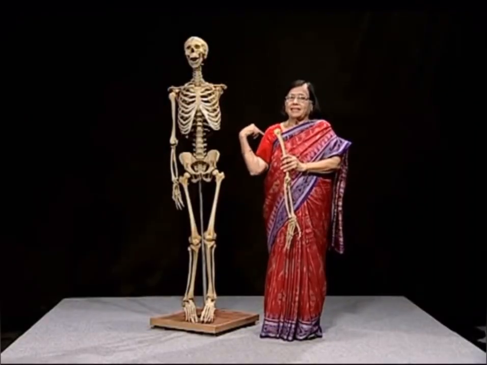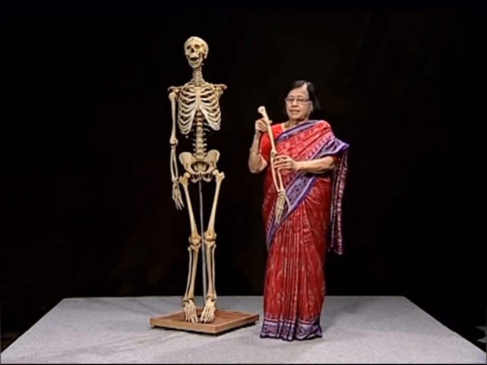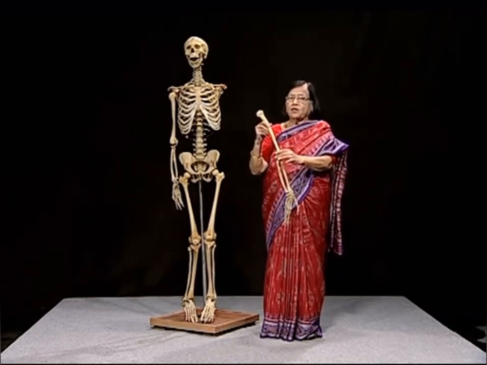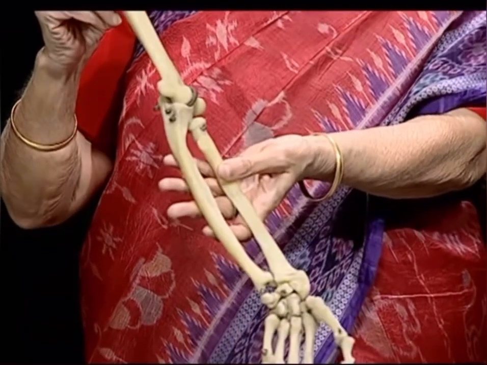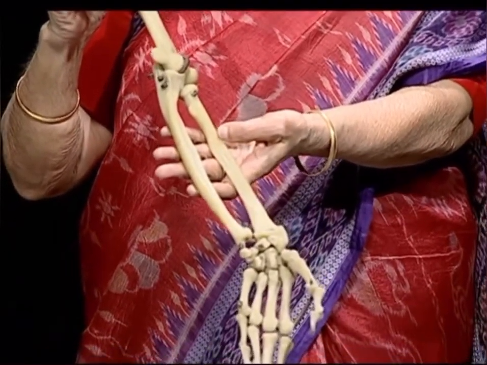This hand, this attachment is here. So, this is humerus. This is of course elbow. Coming to the lower part of hand, we have two bones.